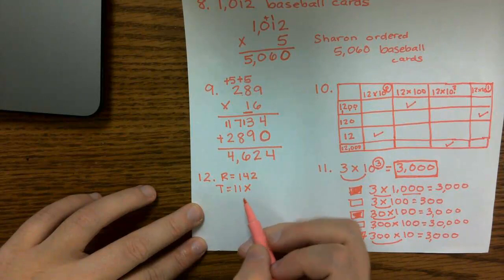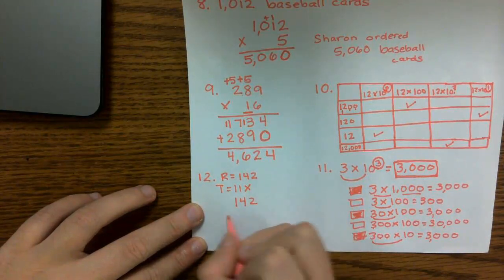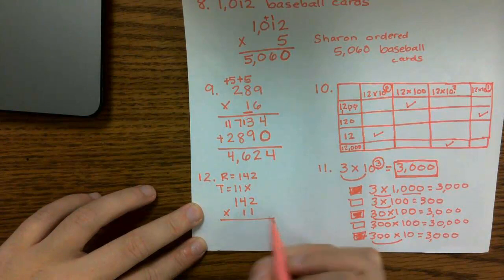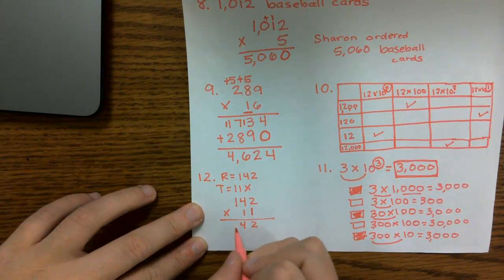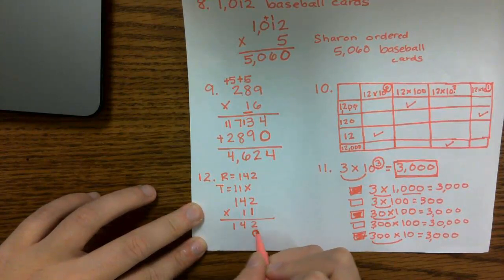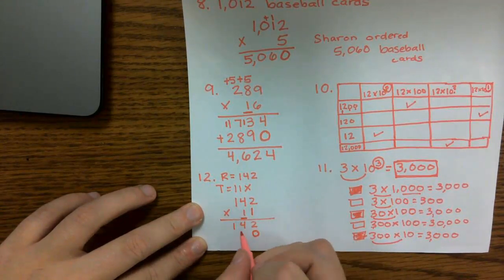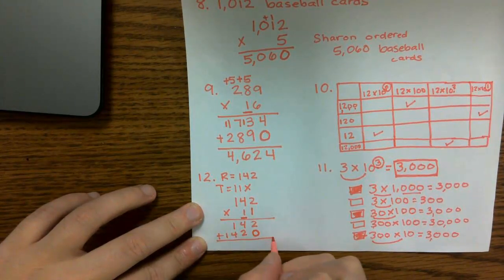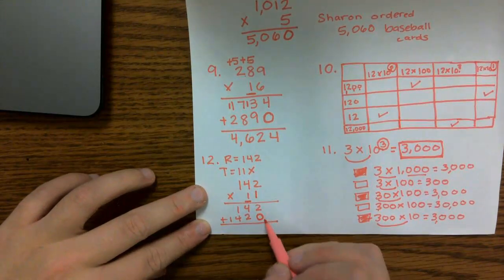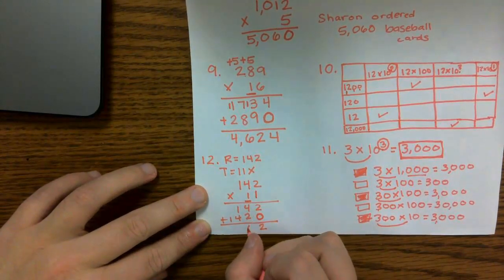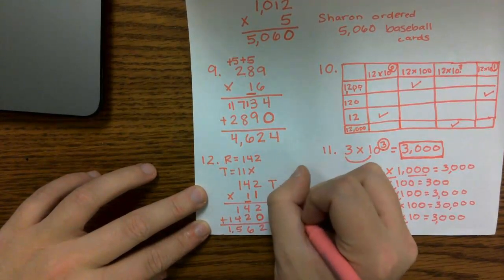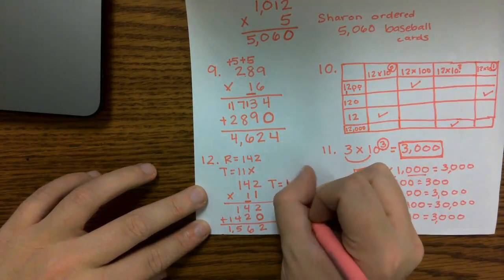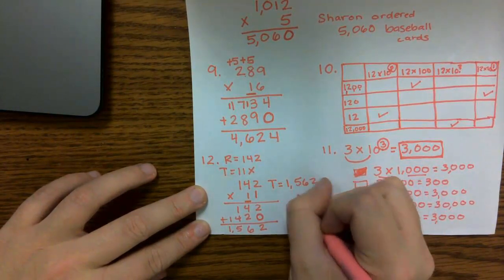All I have to do is multiply, guys. So 142 times 11. I'll start with my ones. 1 times 2 is 2. 1 times 4 is 4. 1 times 1 is 1. Add my placeholder so that I can move to my tens. 1 times 2 is 2. 1 times 4 is 4. 1 times 1 is 1. I can add these two partial products together. 2 plus 0 is 2. 4 plus 2 is 6. 4 plus 1 is 5. And 1 plus nothing is 1. So that means that Teresa, whom I've labeled T, has 1,562 songs.